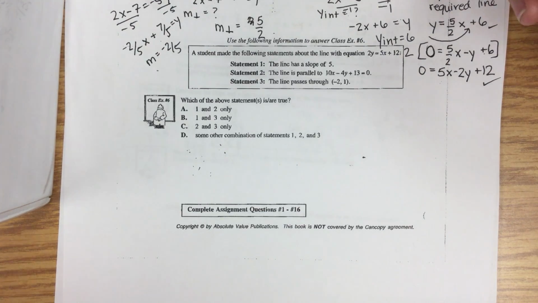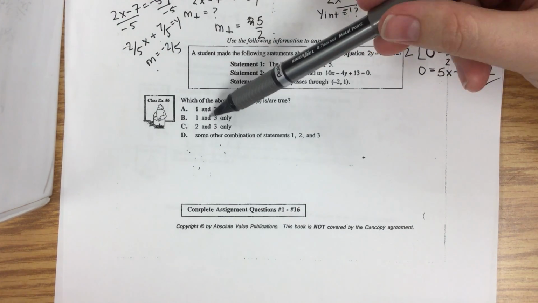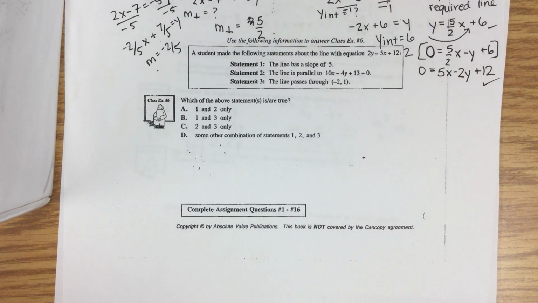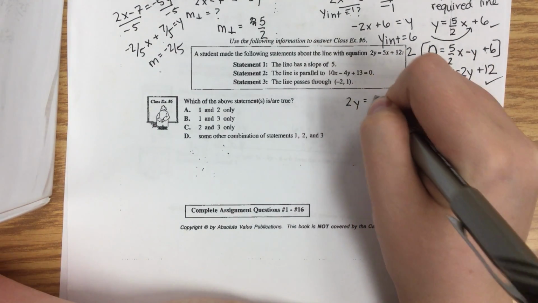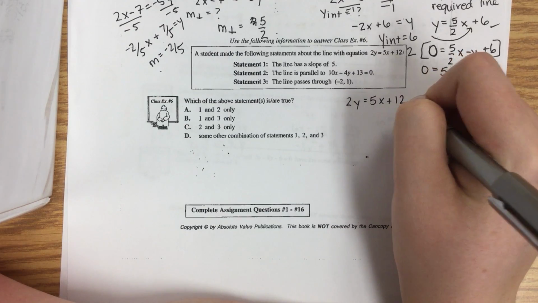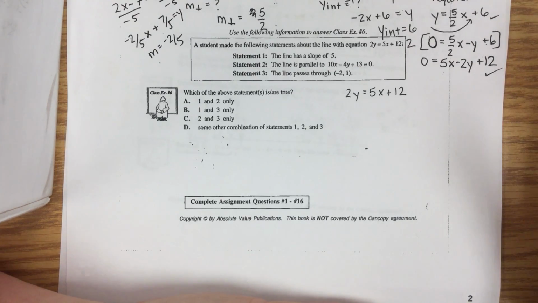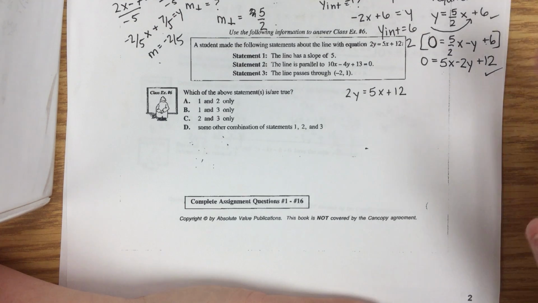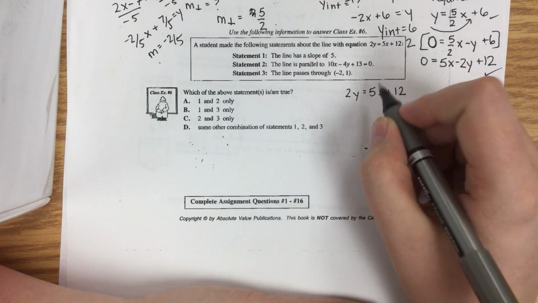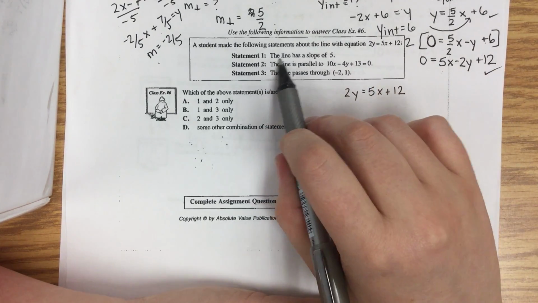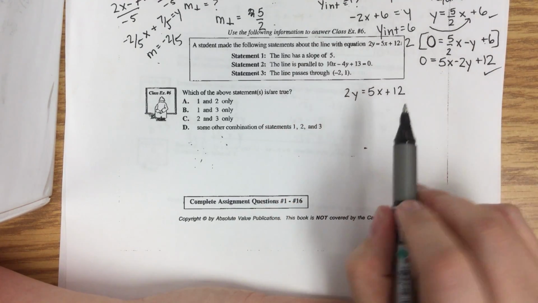And so when I look through this, I see that they're pairing them, 1 and 2, 1 and 3, 2 and 3. It's likely that 2 of the answers are true and 1 is false. We have to figure out which statements are true and which are false. I like to take this out of the information box and try to decide which one is true or false, or work with this for each statement. So the line has a slope of 5, and now I'm tempted here.